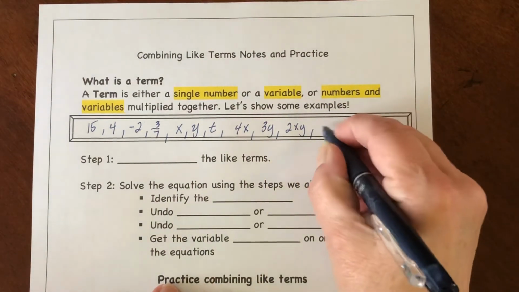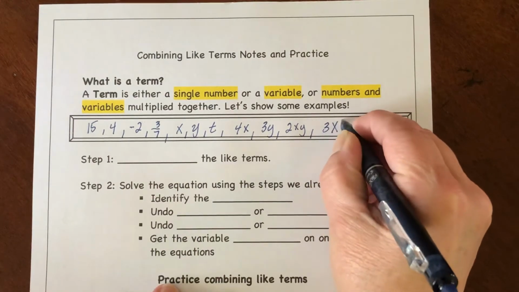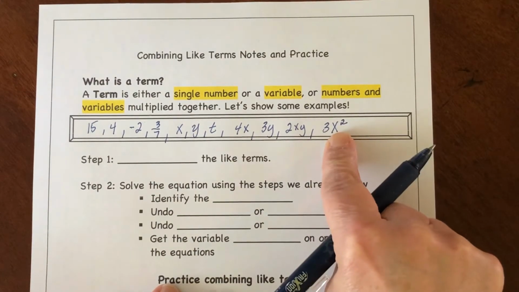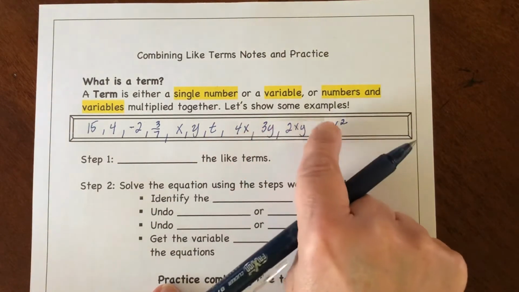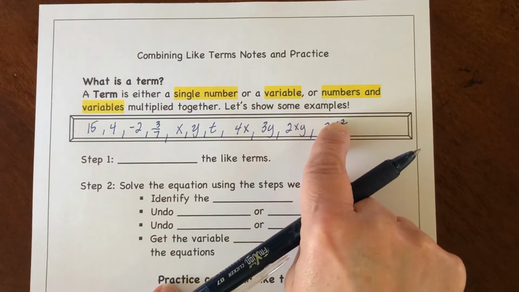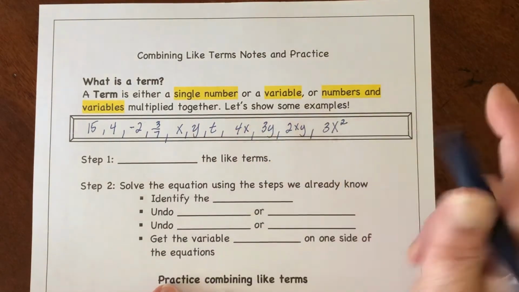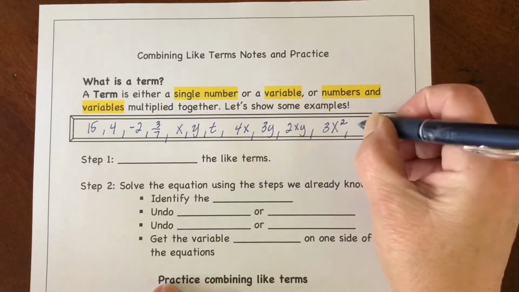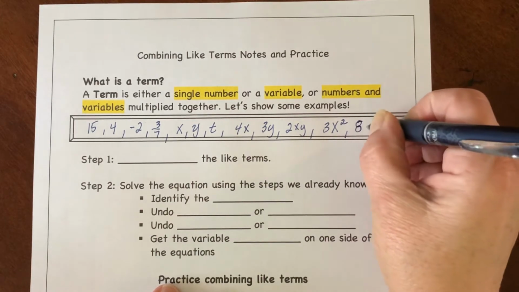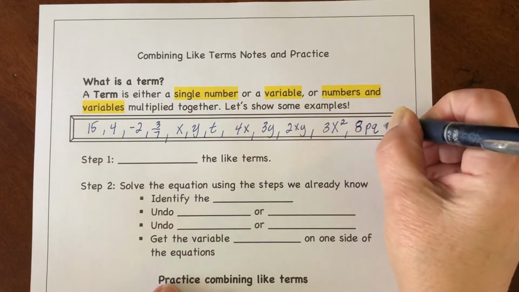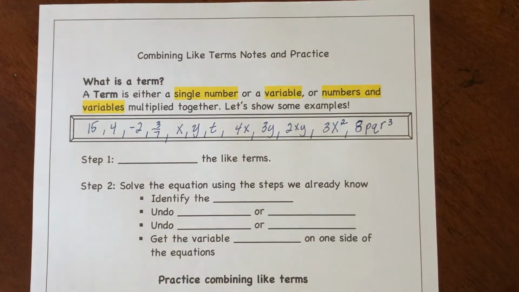Another example of a term that is not mentioned here is if I have a variable raised to a power. 3x squared cannot be combined with 4x because it doesn't have the same level. This is a squared and this is a single variable. So let's do another one. What if I had 8pqr to the third? That's another example of a term.